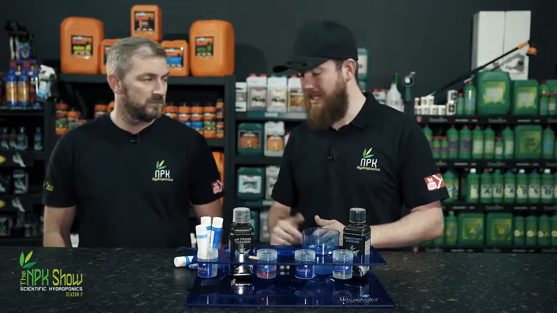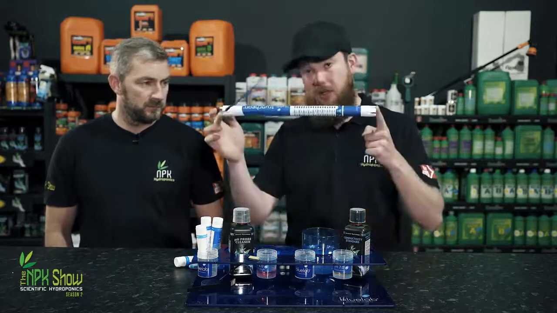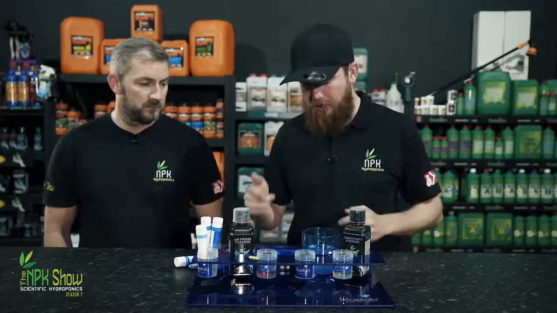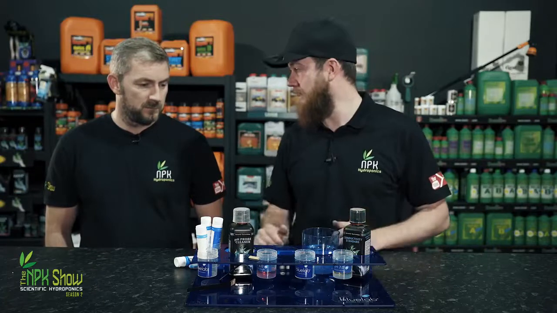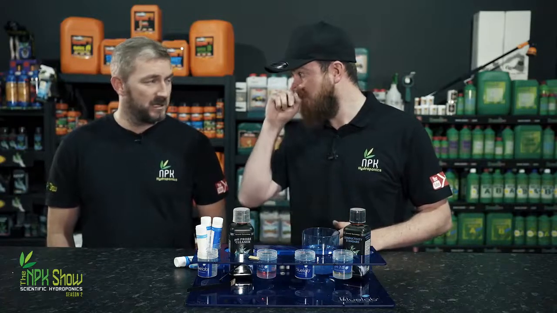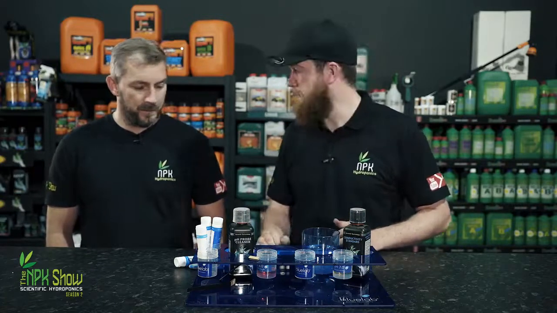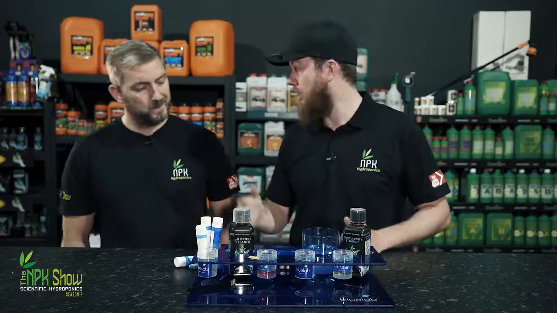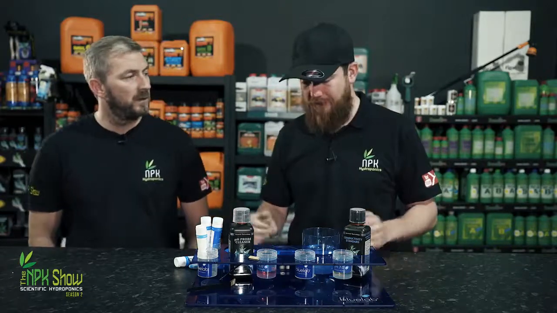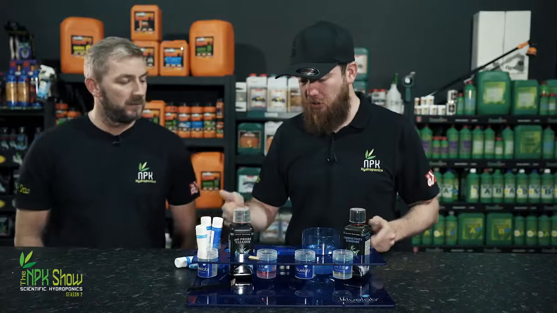It requires 2 batteries, and exactly the same, you'll clean the EC part of the probe, and you'll also clean the pH probe, exactly the same. And you calibrate it the same, don't you? You calibrate it exactly the same, yeah. And they're really good pieces of kit. You've got, again, 12 months warranty. And just as reliable as the truncheon or the pH pen.